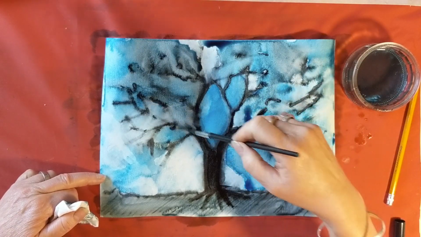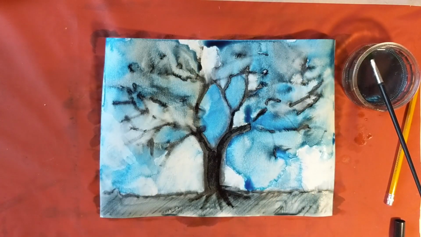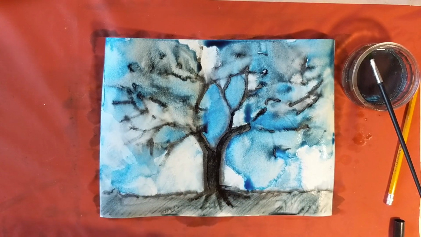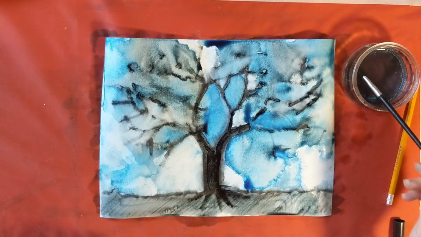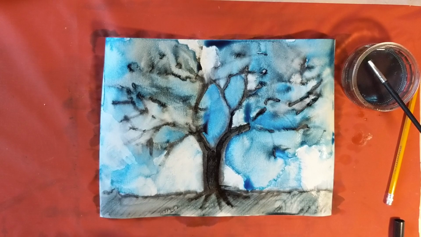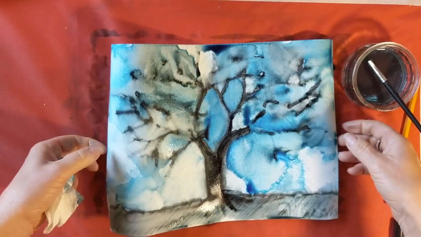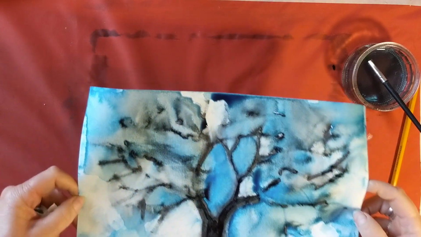If you want to, I'm quite happy with that sort of blurred effect, but if you want to make the branches stand out a little bit more, just wait until it dries and then you can work with the pen back over the top. You can even add some more water on it if that's something that you want to do. It will take quite a lot of time to dry because it's got quite a lot of water, so just put it to the side and wait for it to dry, and then you can decide what you're going to do next.